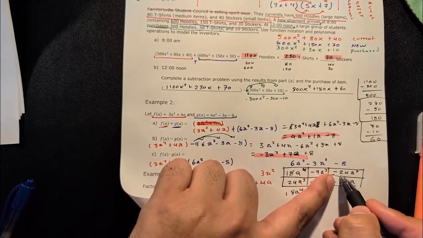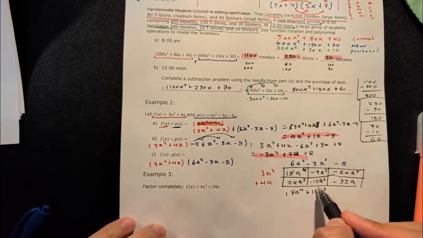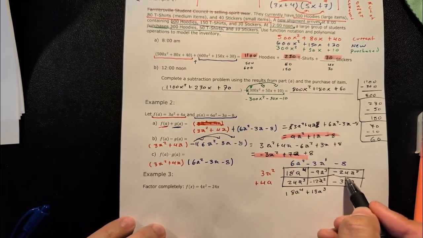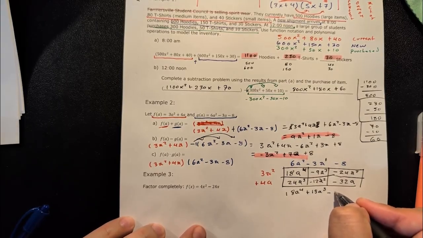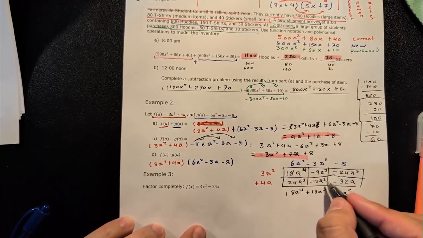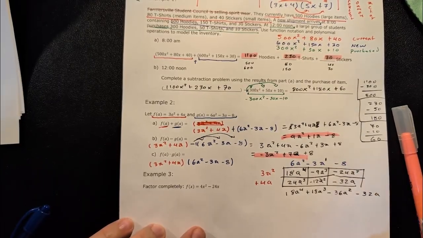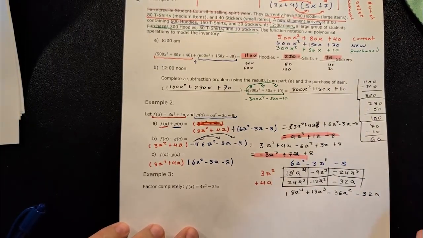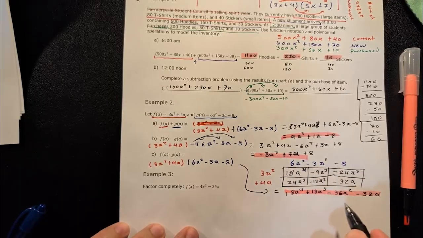Next, I'm going to do negative 24a squared, and then looking for a squared, I only have this one. So negative 24 plus negative 24 gives me negative 36a squared. And then lastly, we have this negative 32a. So then my answer would be this. So here equals this.